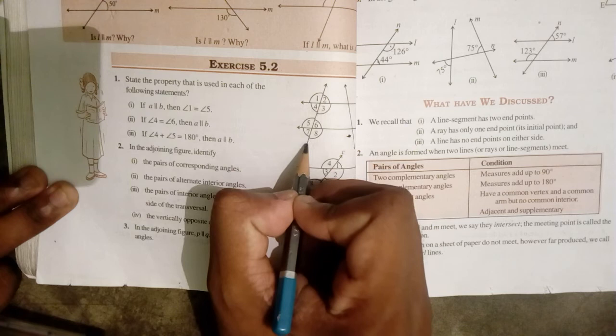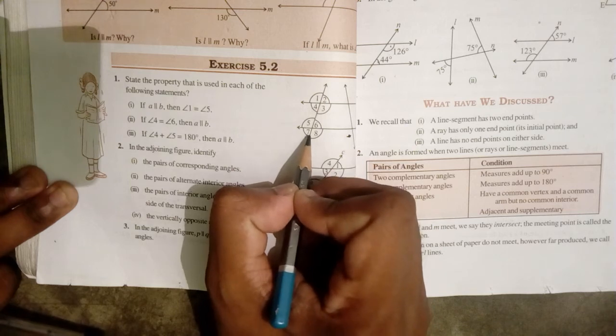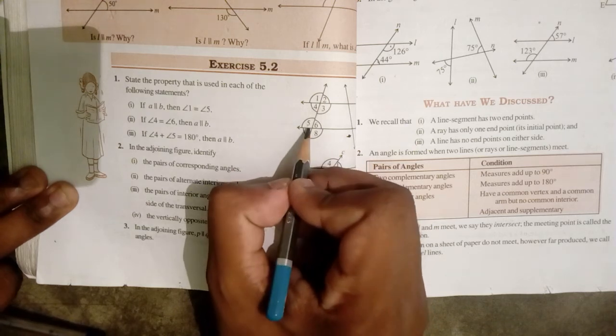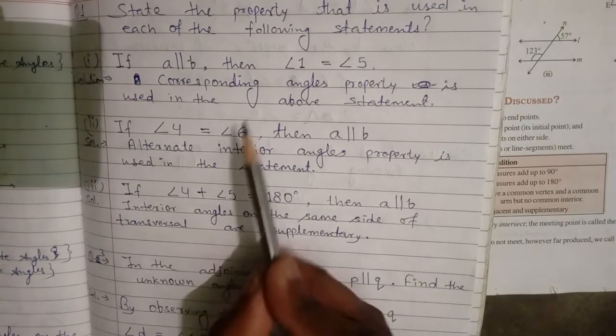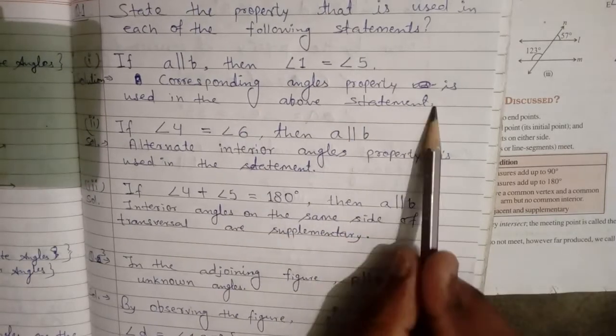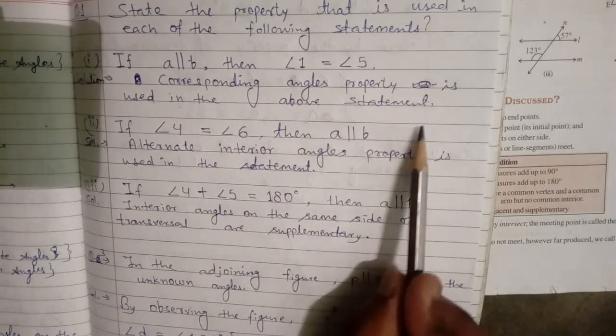This is the transversal line, and they are corresponding angles. So we will write that corresponding angles property is used in the above statement.